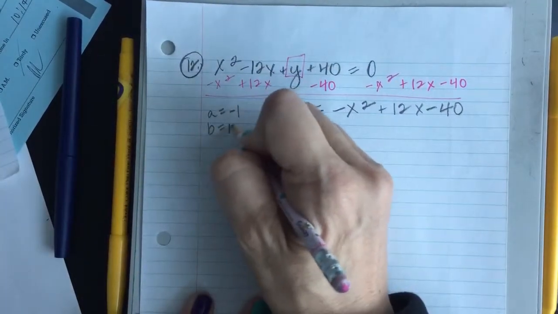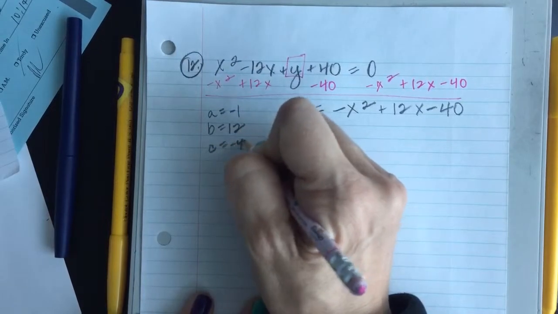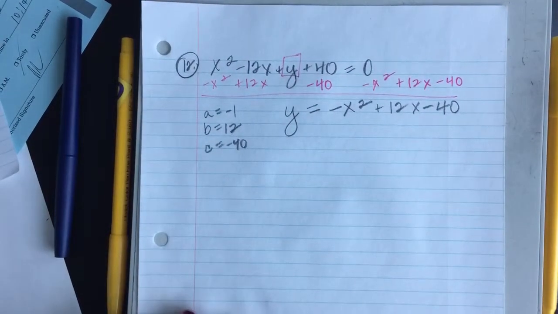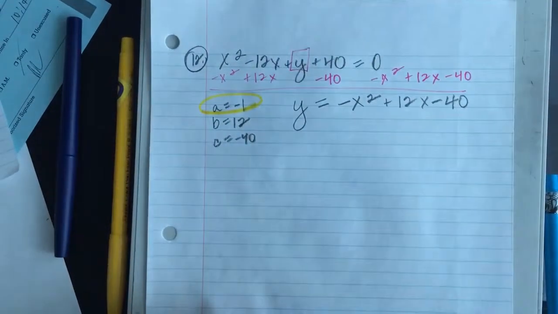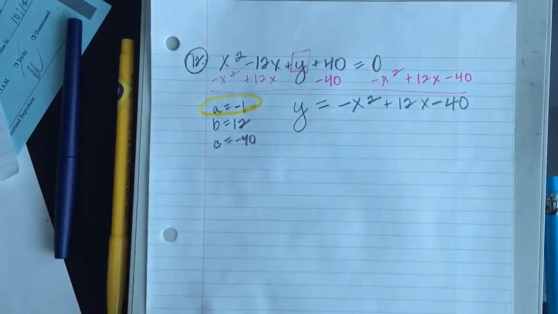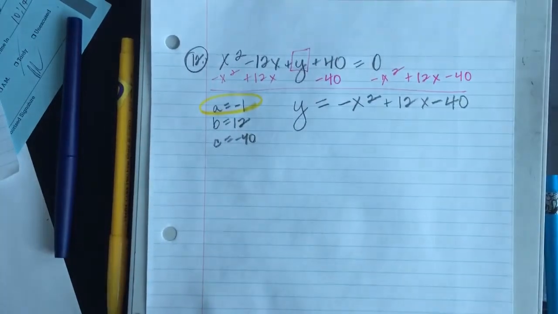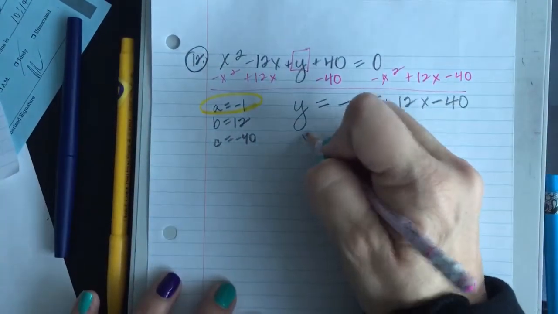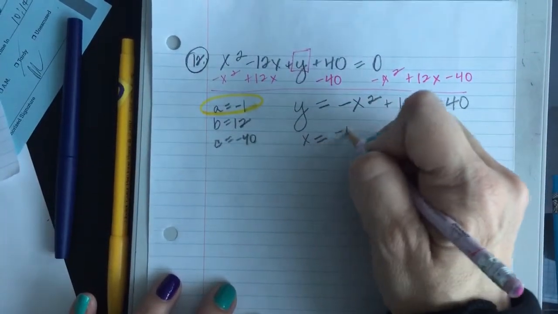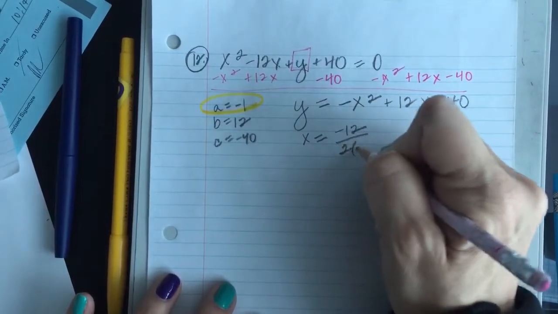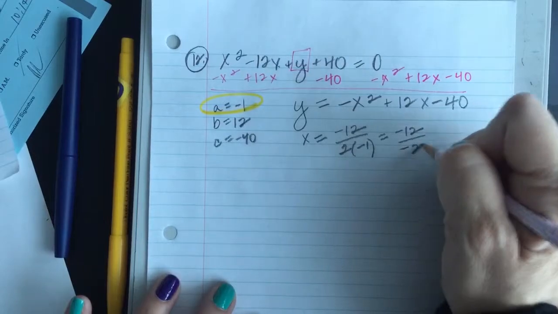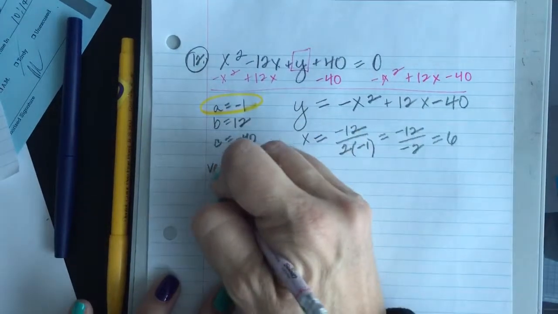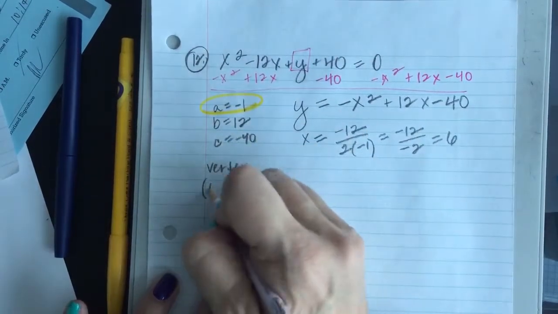And then I'm going to go ahead with my ABC. I'm going to use this down the road because my point is still to get into vertex form. The x value of the vertex is going to be the opposite of b over 2 times the a. So negative 12 over negative 2. The x value of the vertex is going to be 6.